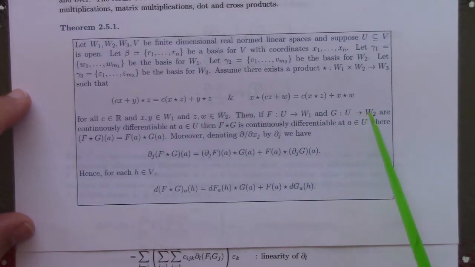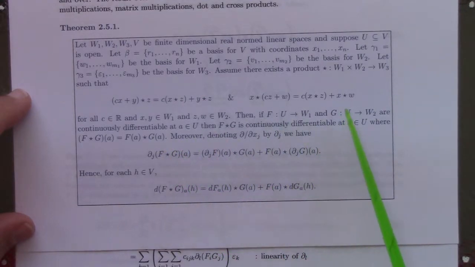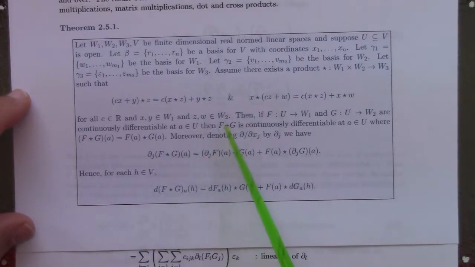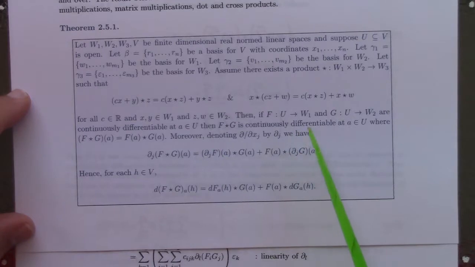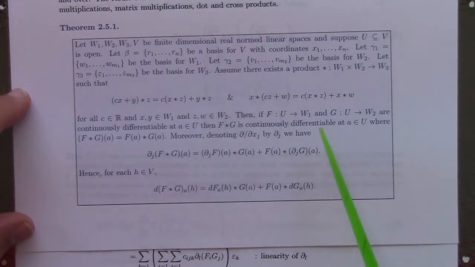I assumed for purposes of convenience that f and g are both continuously differentiable. I'm sure you could weaken that to get some theorem for functions which are merely differentiable given particular conditions, blah blah blah. But let's just be greedy and assume that f and g are continuously differentiable at a. That means I can build derivatives from partial derivatives, which is kind of nice. Moreover, denoting the partial derivative with respect to xj by partial j, the jth partial derivative of the product of f and g is this. So this is like a generalized product rule, as I was saying.